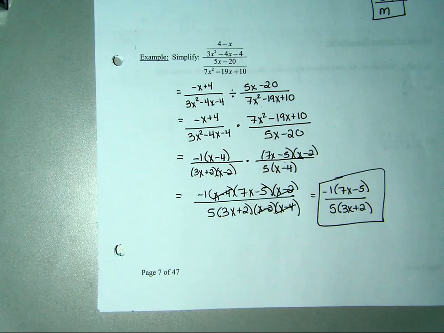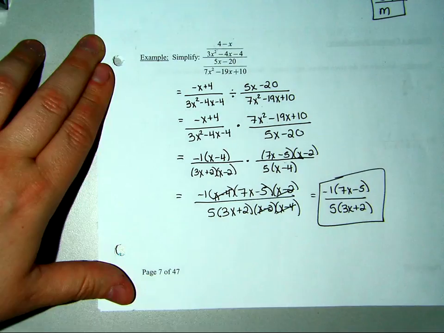I guess to be fully simplified, the final answer should be as factored as possible. So if we distributed it, it wouldn't necessarily be as factored as possible. I would take that for a final answer. If you said negative 7x plus 5 over 5 times 3x plus 2, I'd be okay with that. That would also be okay.